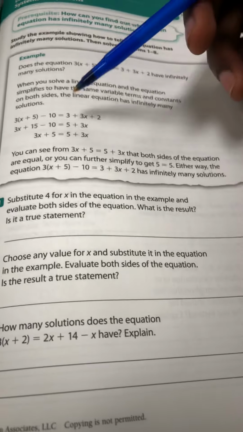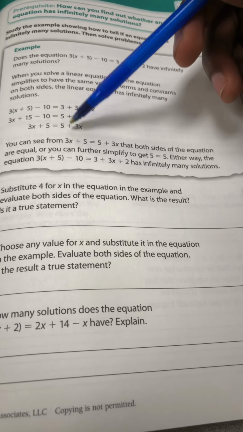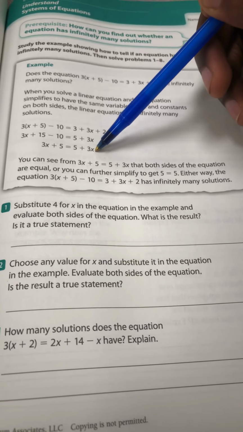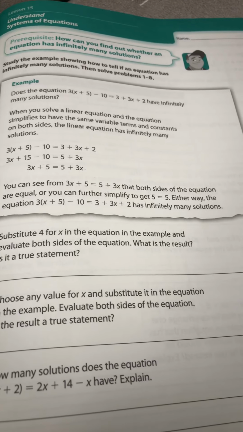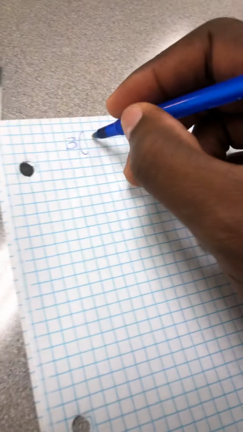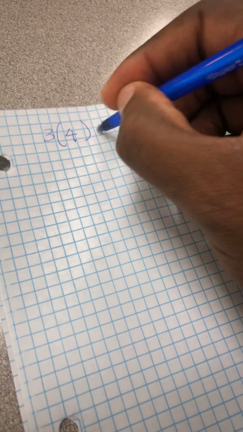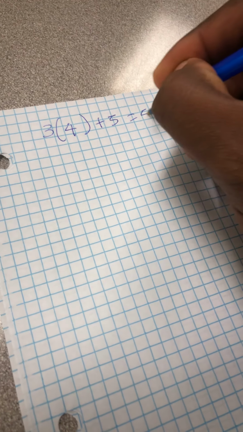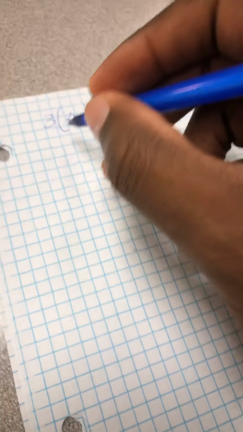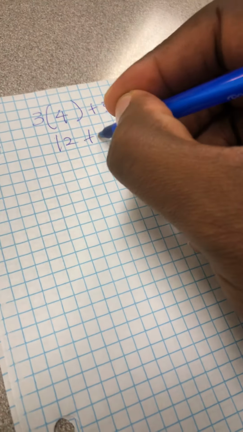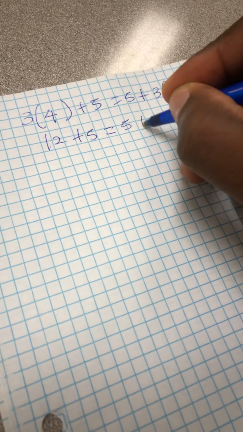So I'm looking at this equation right here, 3x plus 5 equals 5 plus 3x, and they want us to substitute 4 for x. So it'll be 3 times 4 plus 5 equals 5 plus 3 times 4. 3 times 4 is 12.